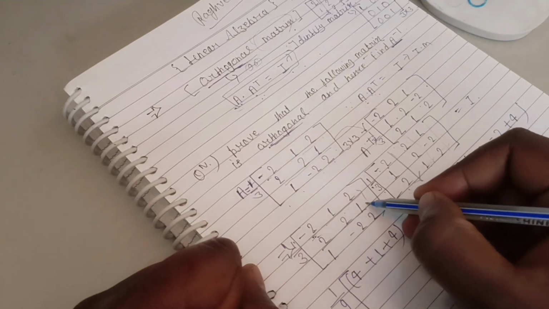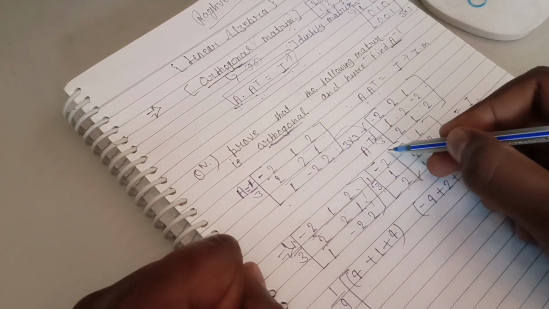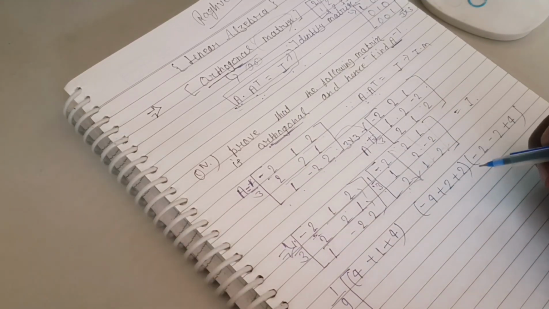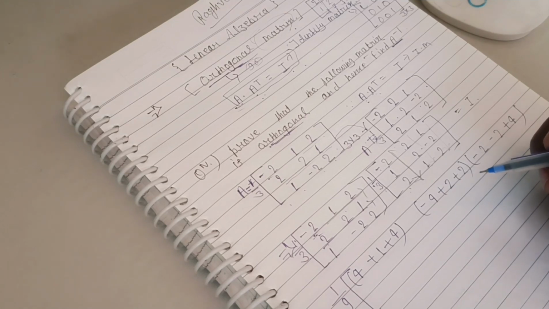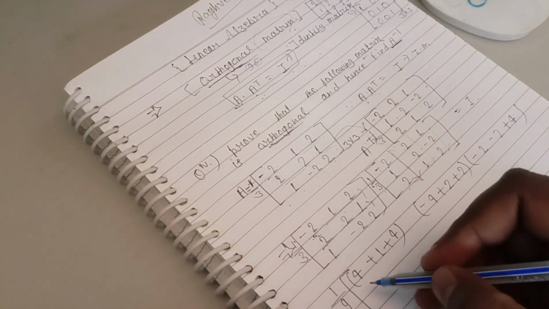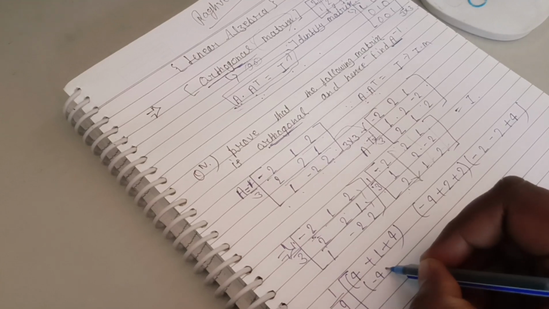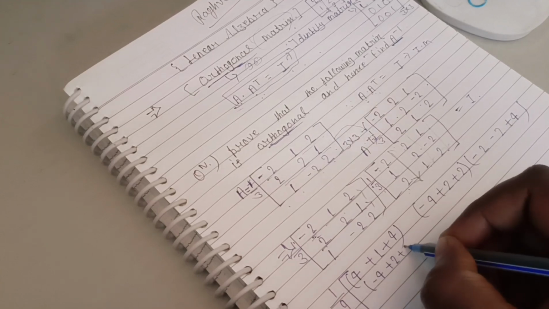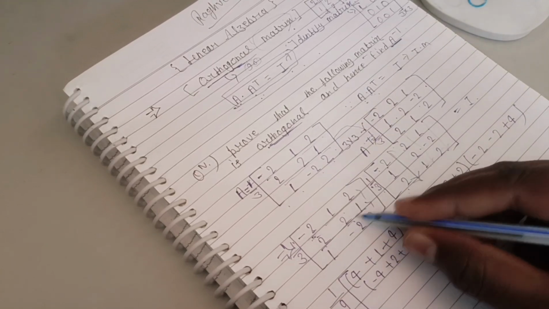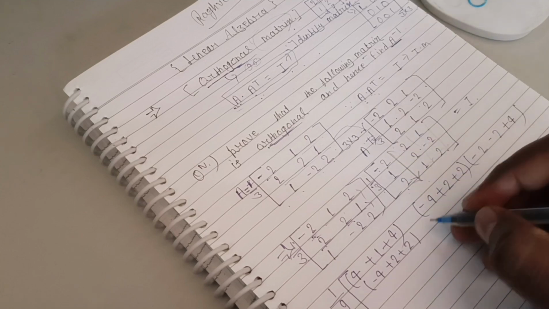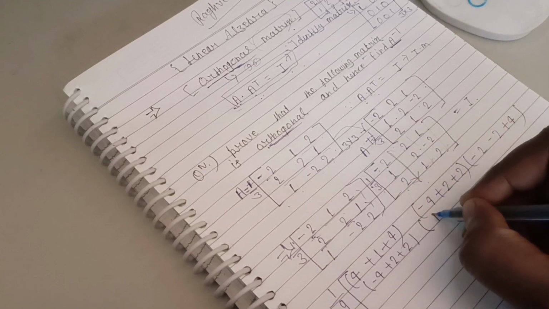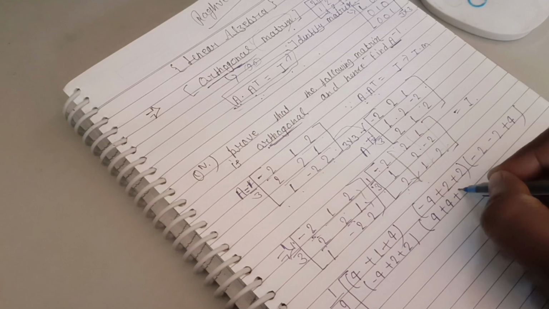Same goes with this also. We will take this row, and multiply from this column, and this column. Sorry. Okay, so let's do this. -4 plus 2 plus 2, this I'm multiplying by this, then this, 4 plus 4 plus 1.